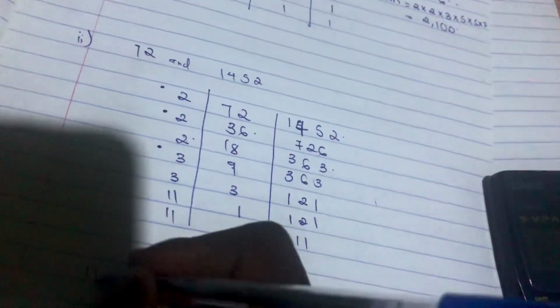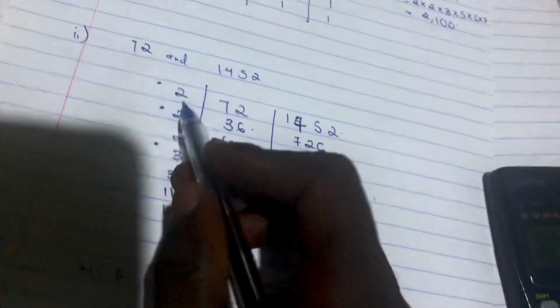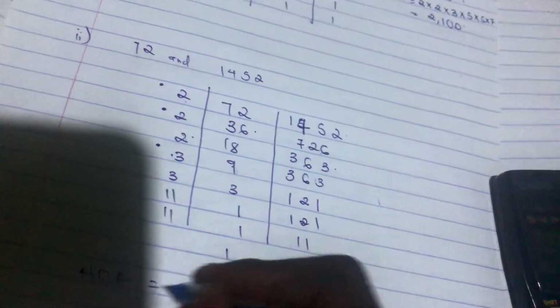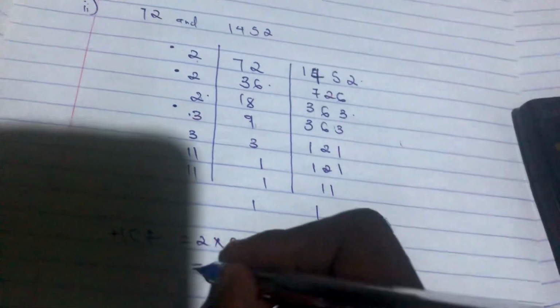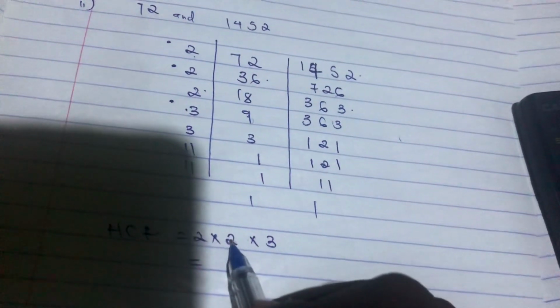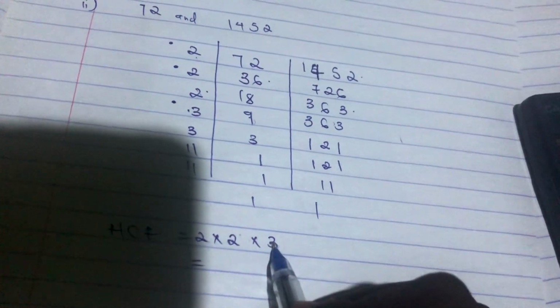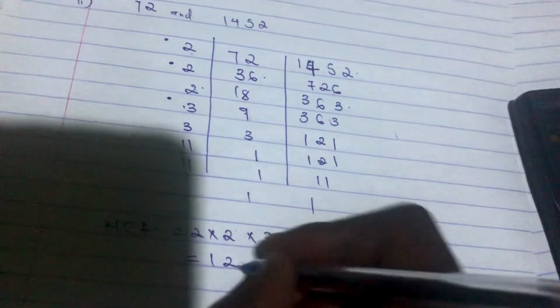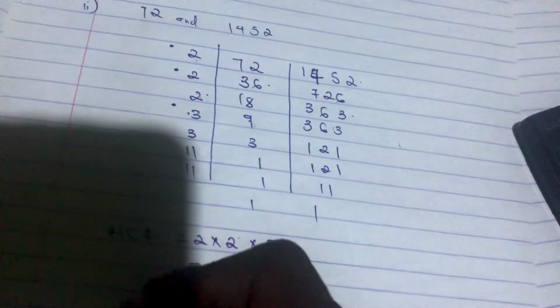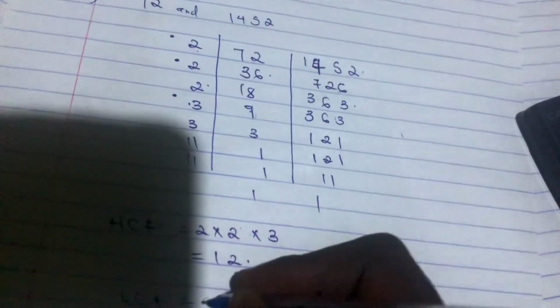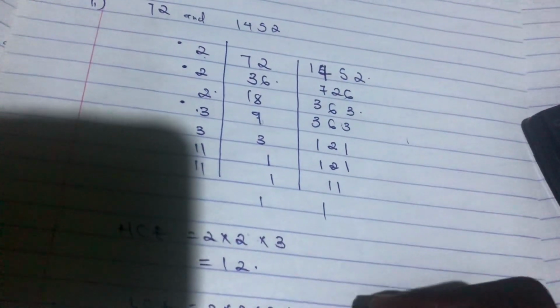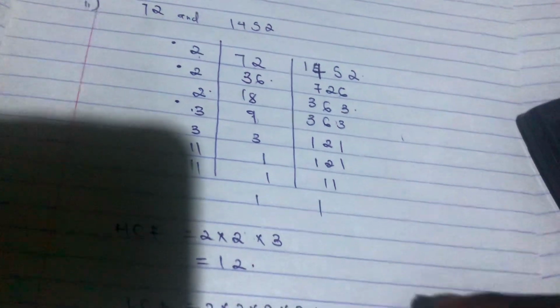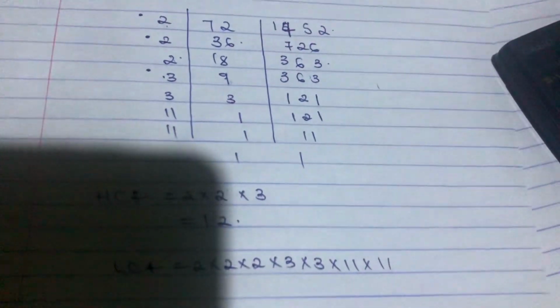So that means our highest common factor will be 2 times 2 times 3. 2 times 2 is 4, and 4 times 3 is 12. And then our lowest common multiple will be 2 times 2 times 2 times 3 times 3 times 11 times 11, and we'll get the answer.